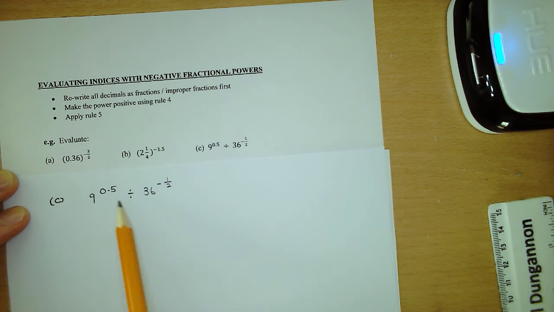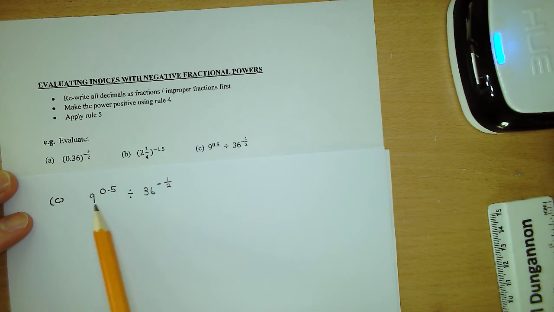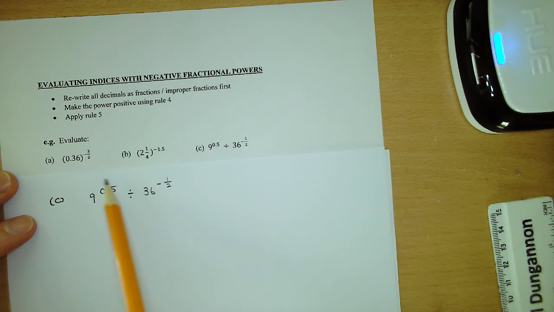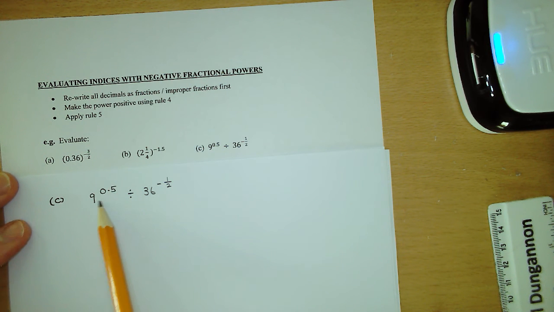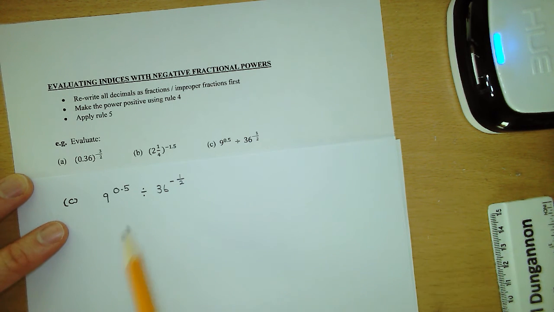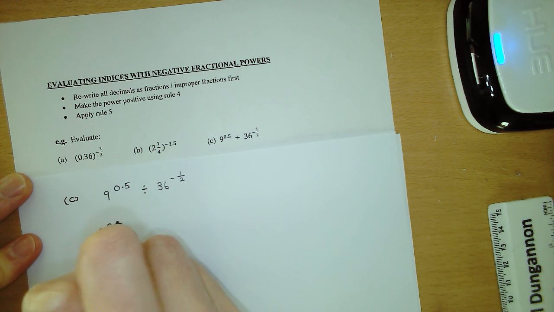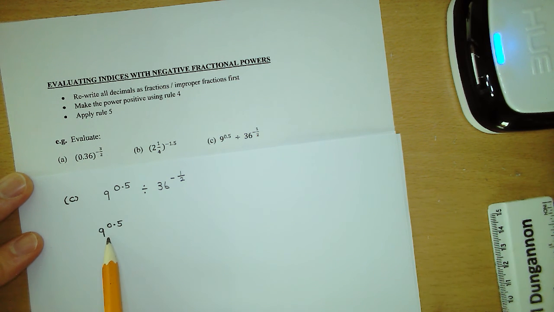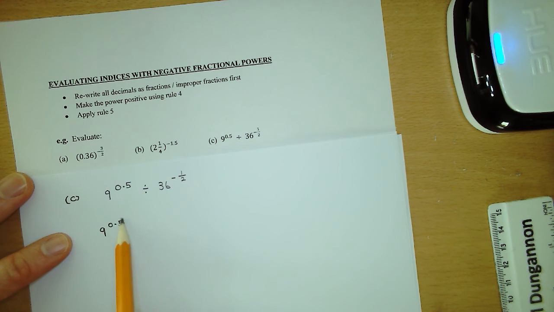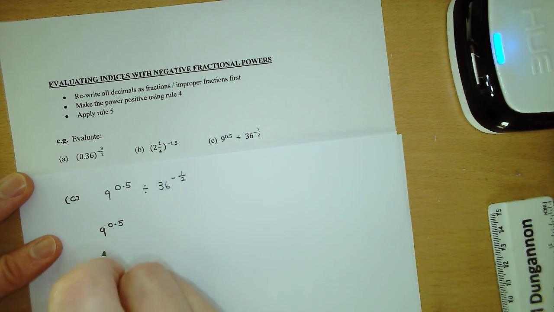Okay, we want to evaluate. They've given us a division here, and we've got indices, we've got bases, and then we've got powers. Okay, first thing we want to deal with is any decimals. We want to get rid of decimals and turn them into fractions. So let's take 9 to the power of 0.5 then. So I'm going to take 9 to the power of 0.5 by itself, and we're going to work out what this is. So 9 to the power of 0.5.